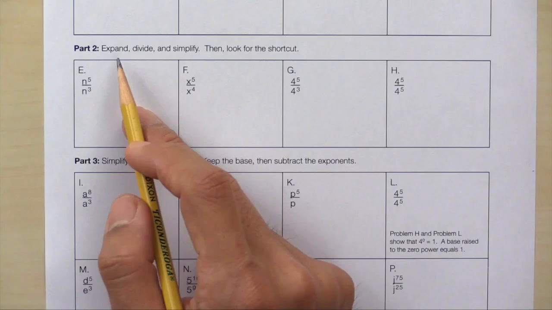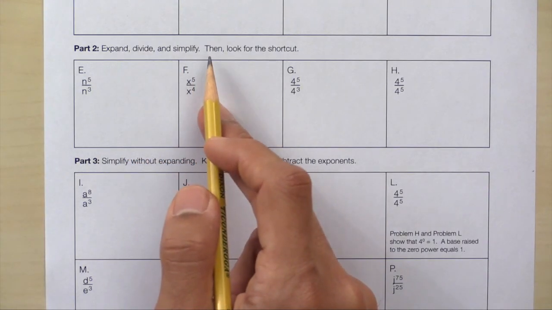Here's part 2. Expand, divide, and simplify. Then look for the shortcut. Let's go over 3 examples.